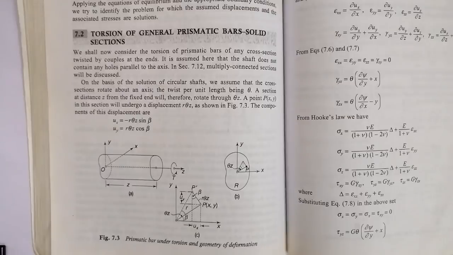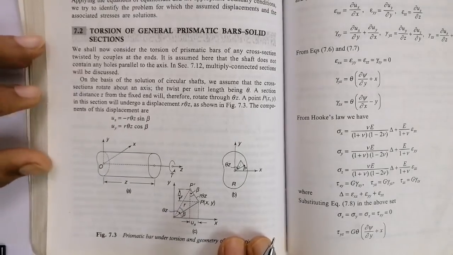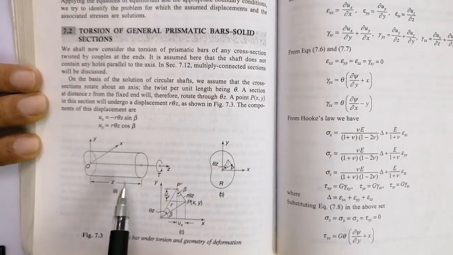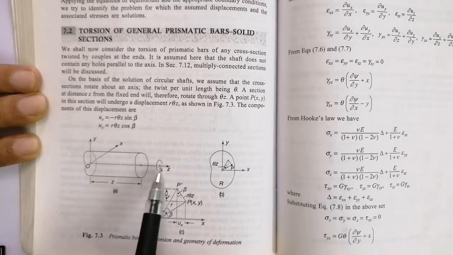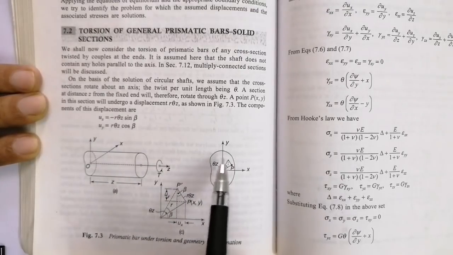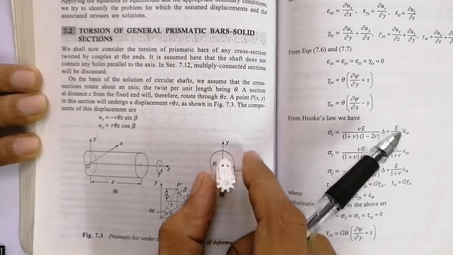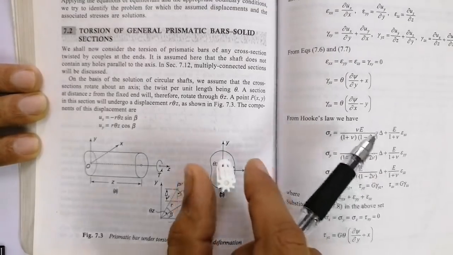Now, due to shortage of time, I am just referring to a textbook and trying to explain the concepts. Let us consider a non-circular shaft in which the axis of the shaft is oriented along the z direction and the cross section is oriented in the xy plane. So, this is the front view of the shaft. Remember, this shaft is non-circular and this is the axis of the shaft, which is lying along the z direction.